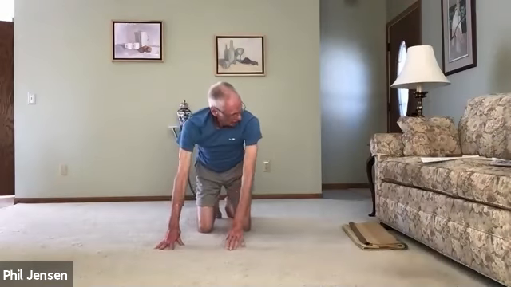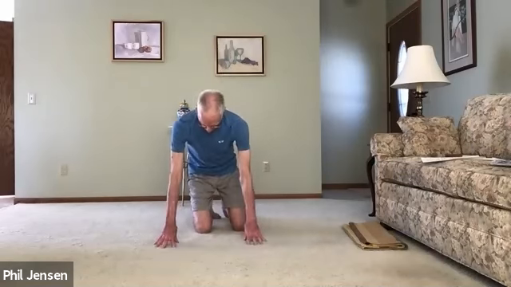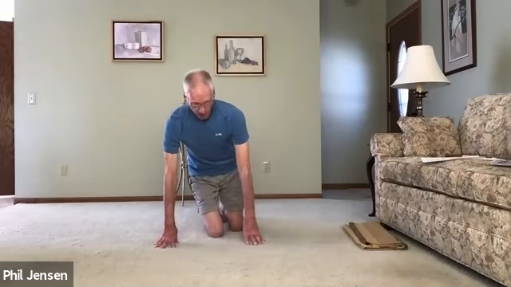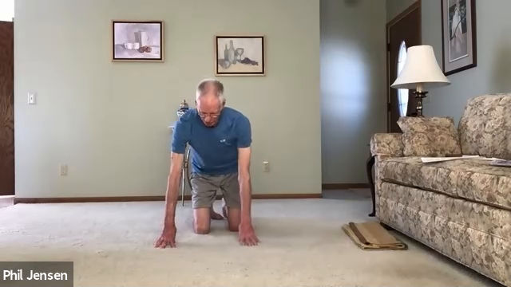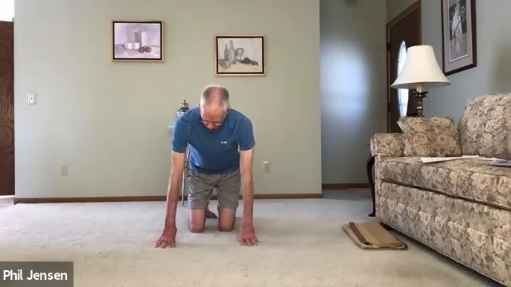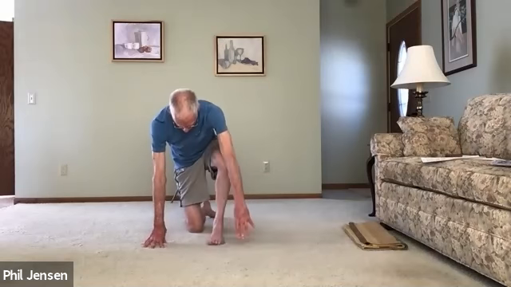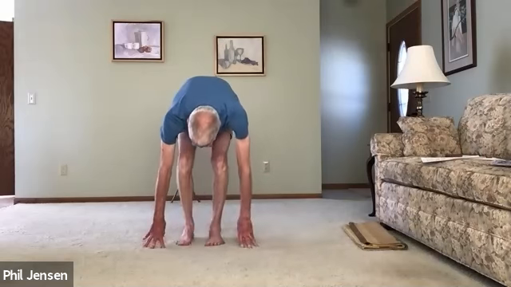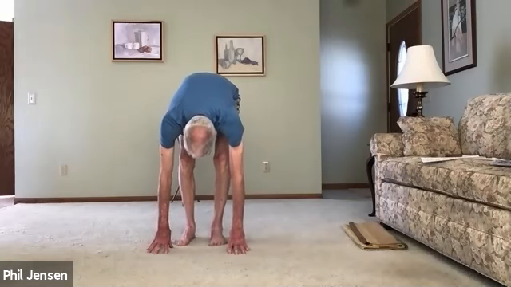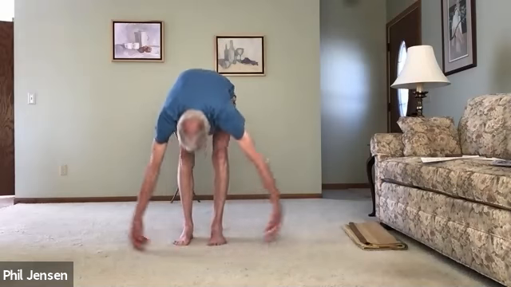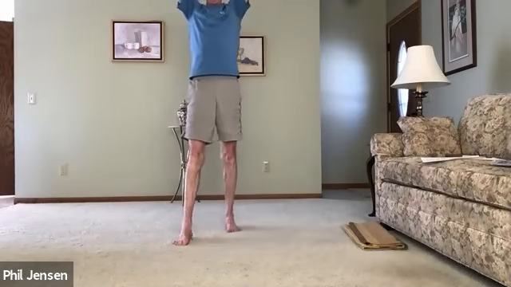And then earlier I mentioned to some of you it would be handy to have a yoga block. And this would be the point in time to grab that yoga block. Unfortunately, mine is way up there, so I'm going to skip the yoga block today. Let's just step forward, forward, full deep inhale, exhale, sweeping all the way up.